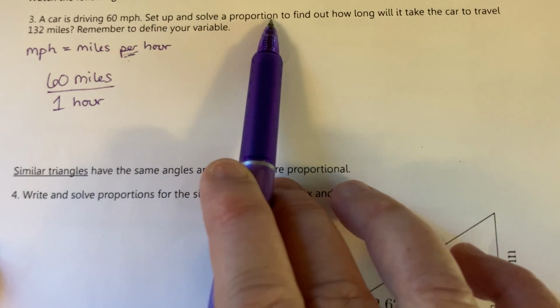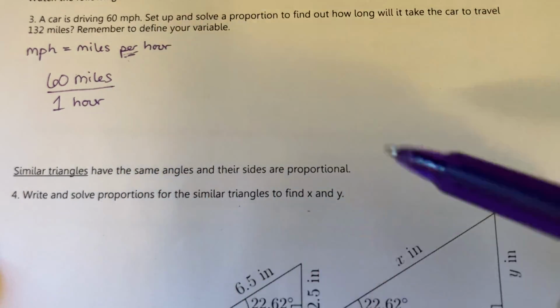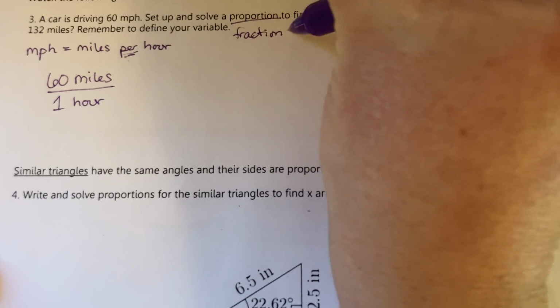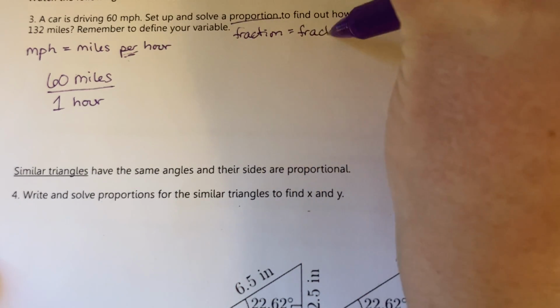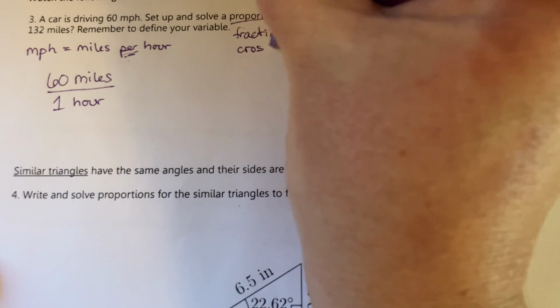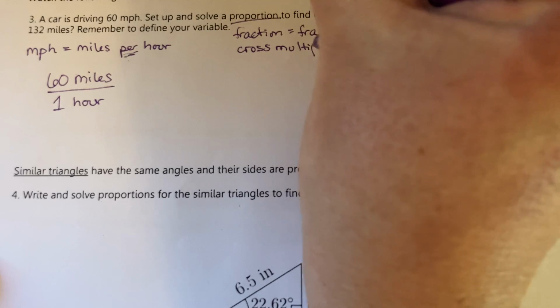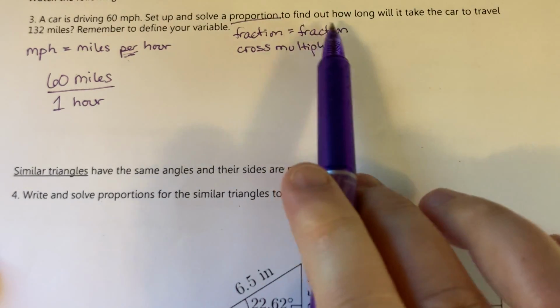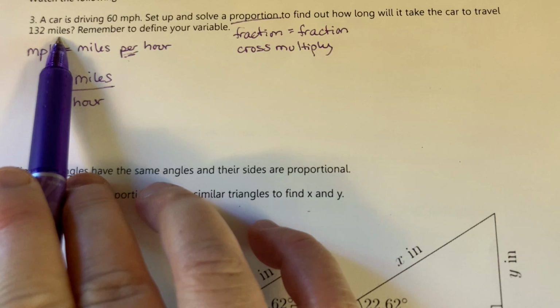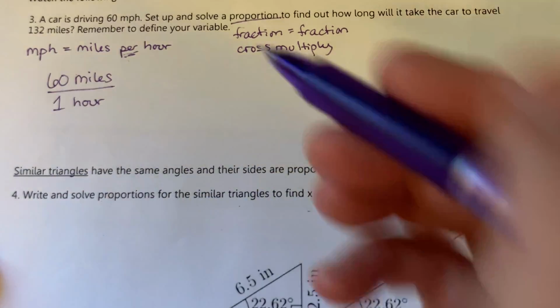Set up and solve a proportion. So remember proportion, whenever we see that, that just means fraction equals another fraction. And then we solve by cross multiplying. Just reminding us what that means. And find out how long it will take the car to travel 132 miles.